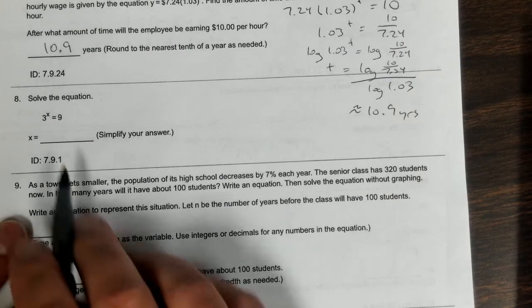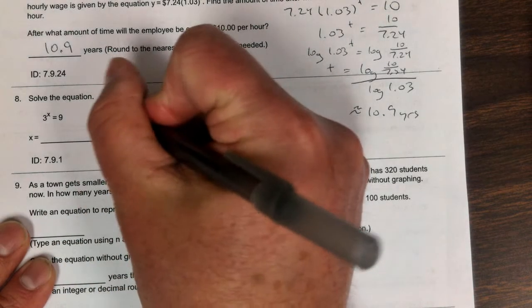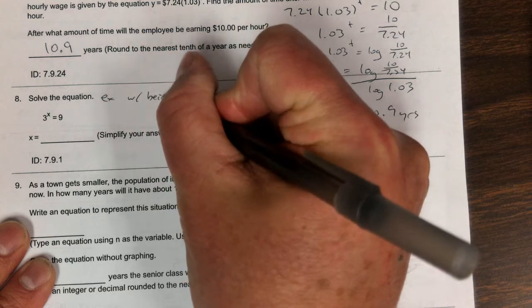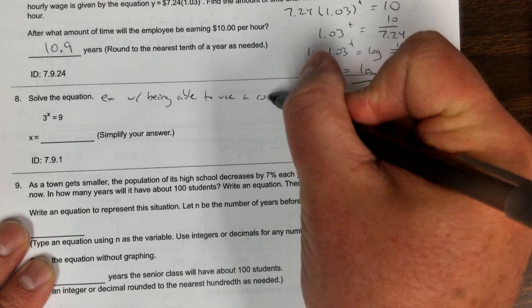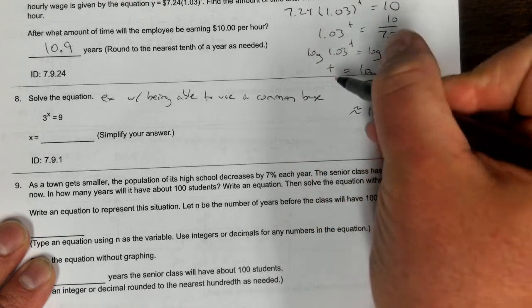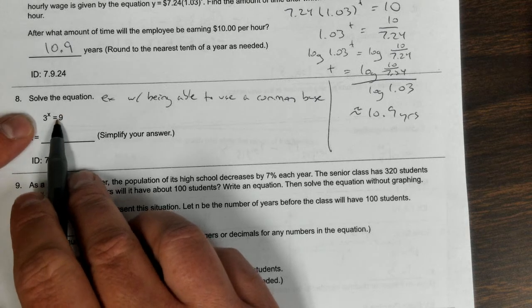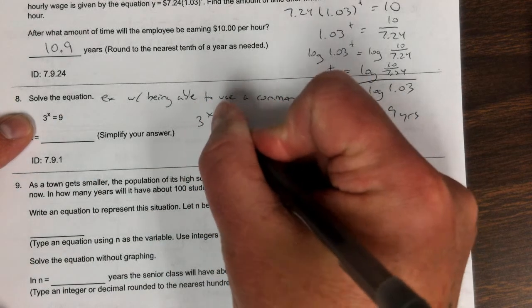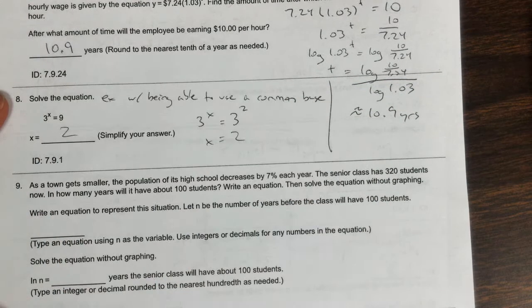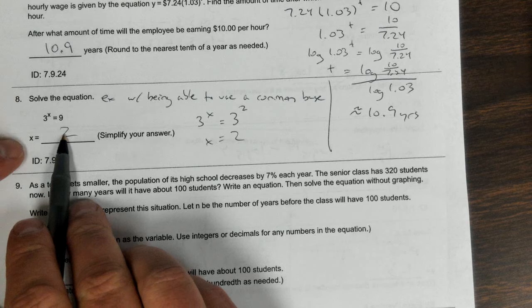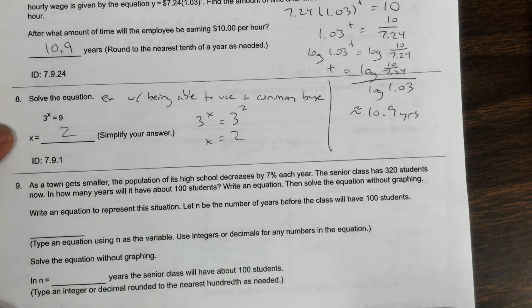Okay, the next one's actually really simple. It's just an example of a problem with being able to use a common base. So, in other words, you can do 3 squared is 9. So you have 3 to the x equal 3 squared, then that cancels and you just get x equal 2. So some of them are easy like that. If you cannot get a common base, remember you have to take the log of both sides and work it from there.